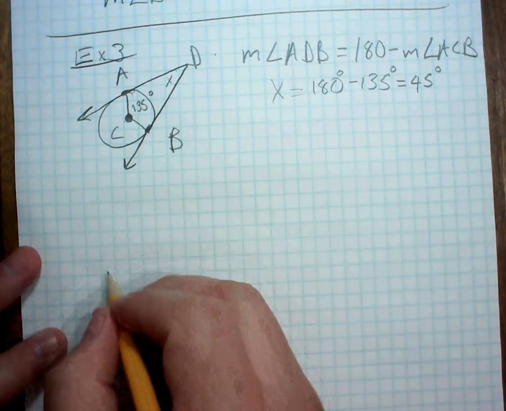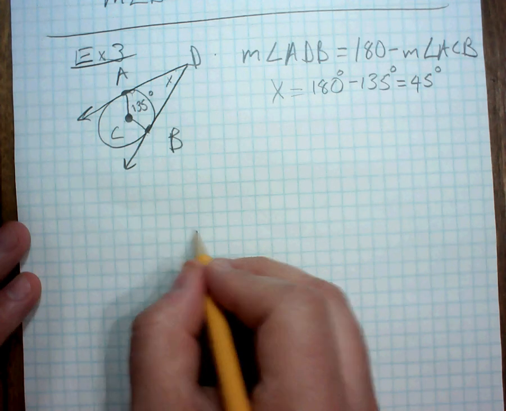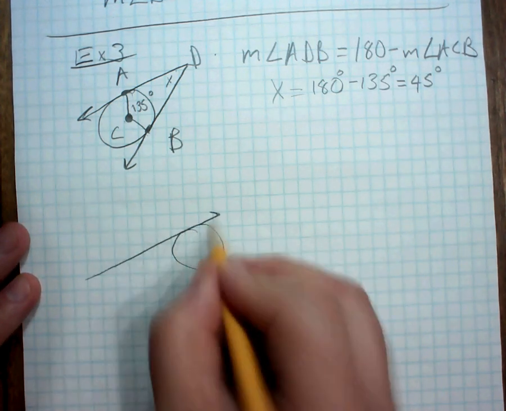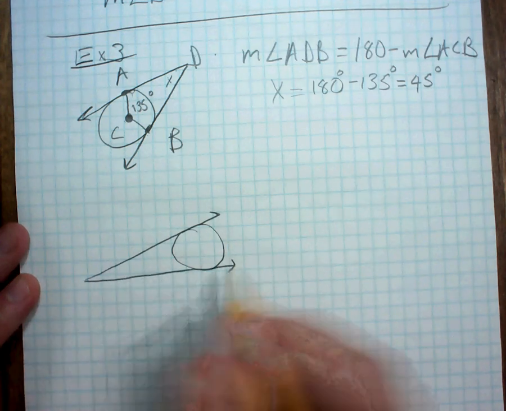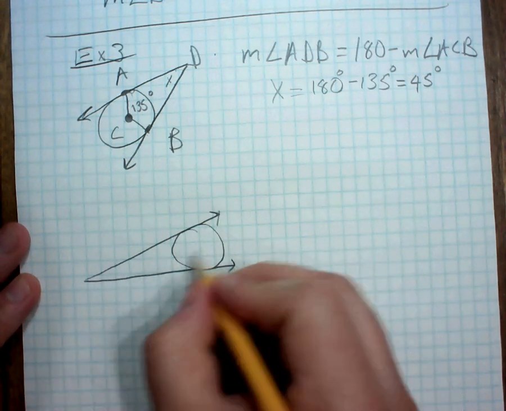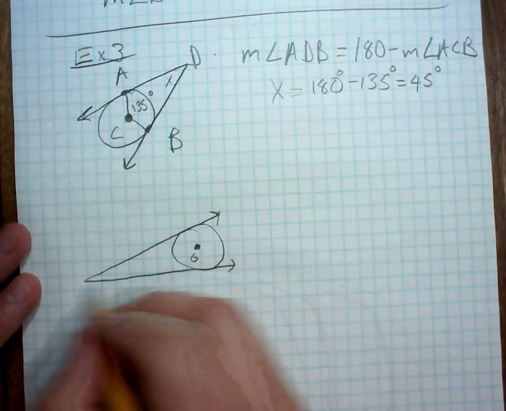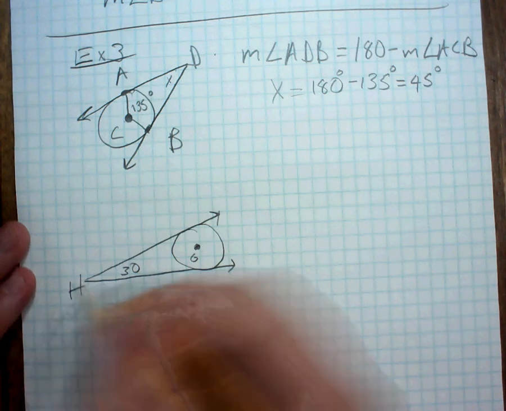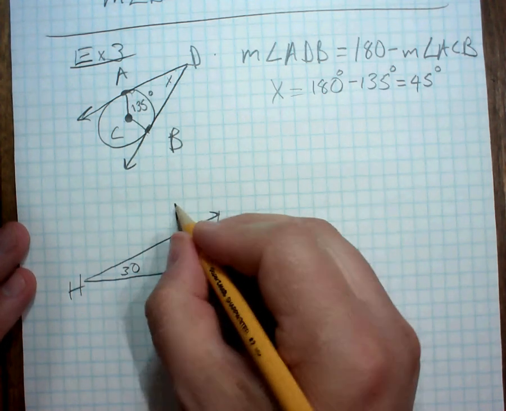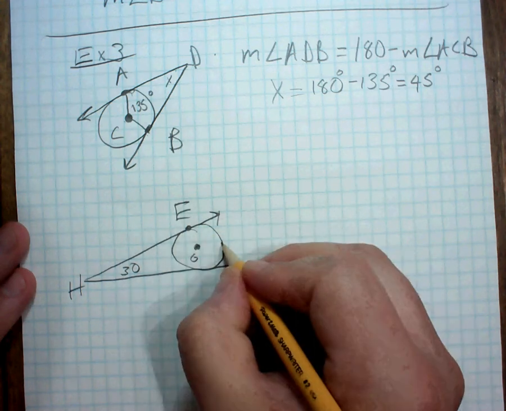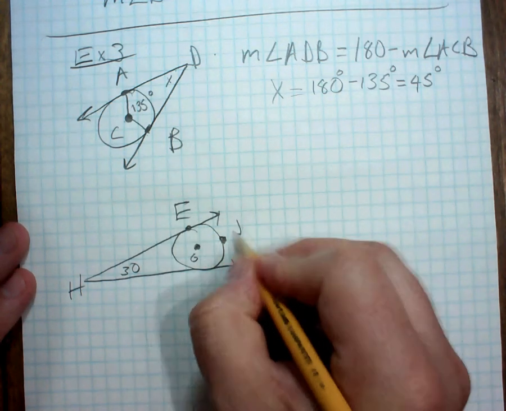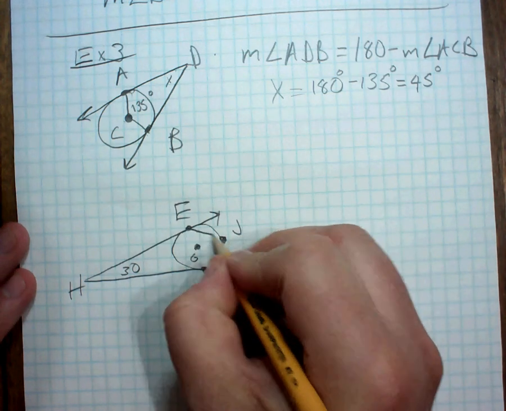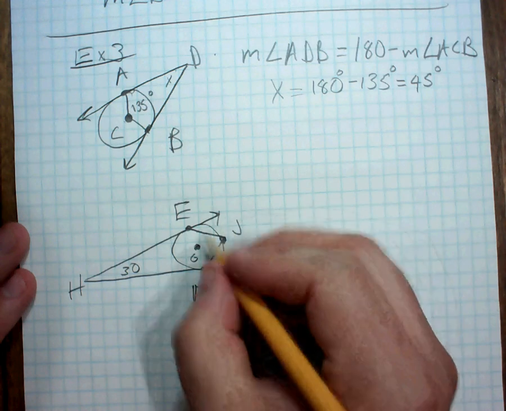So another scenario that you might encounter is something like this. You have a perfectly drawn circle. I have a point of tangency here and a point of tangency here. I have the center G here. I have 30 degrees here. This is point H. This right here is point E. I have this point over here, which is J, and this point here, which is F. And so they give me this angle, right? This is X.